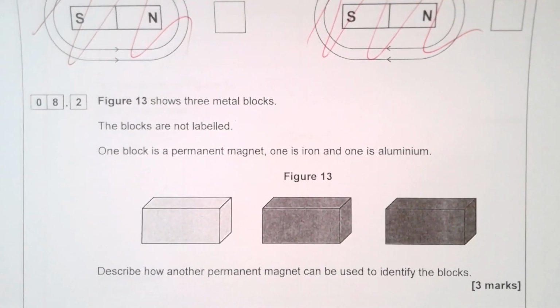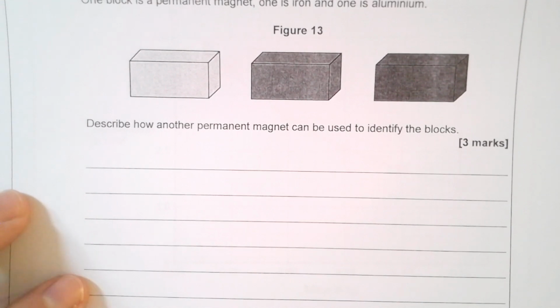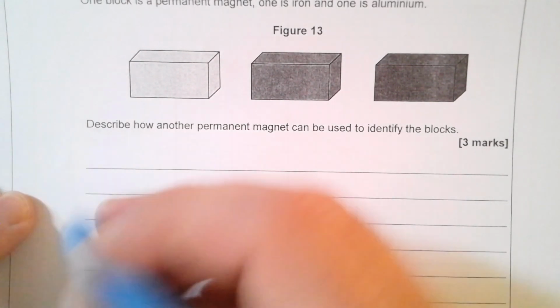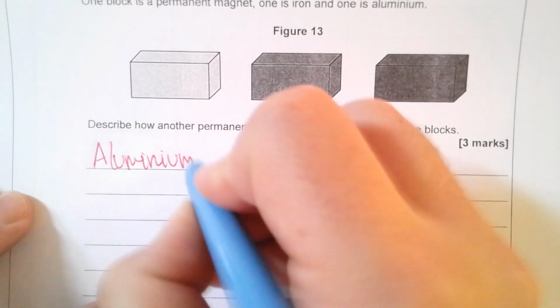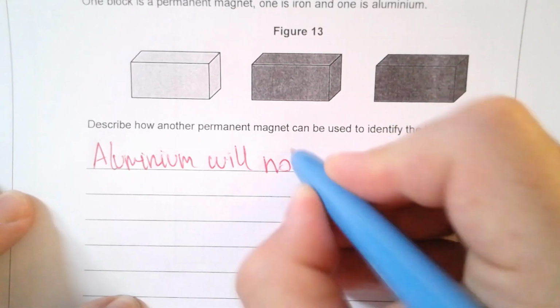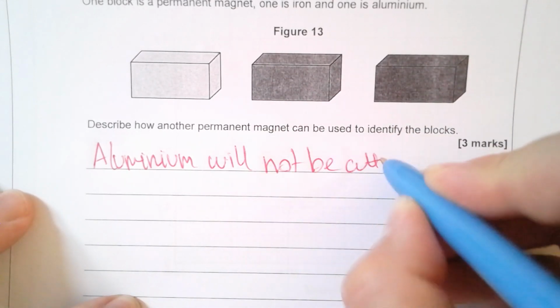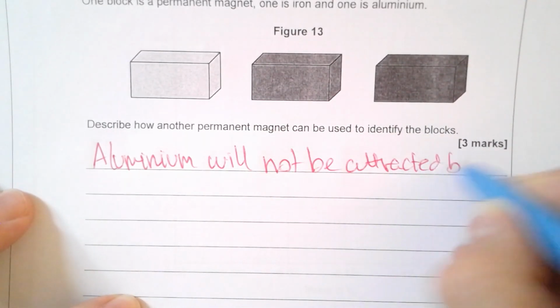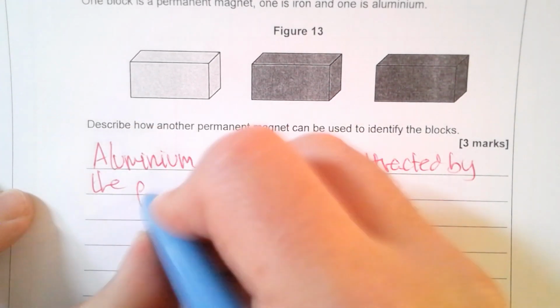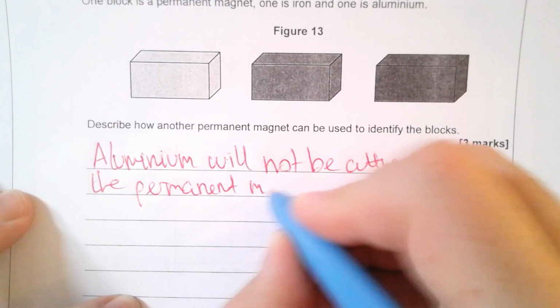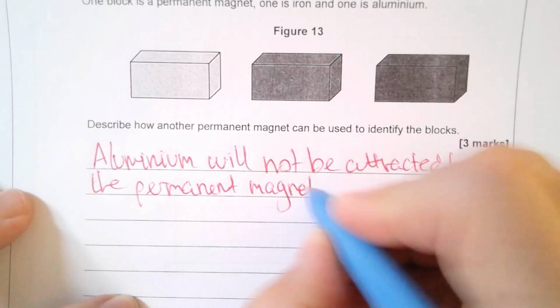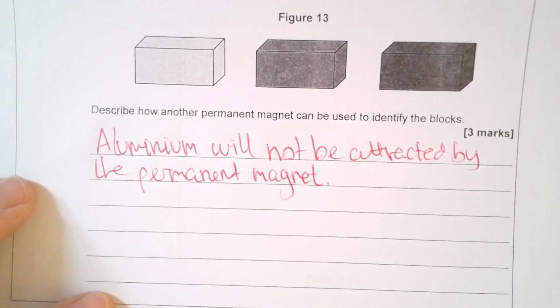Next we have 3 metal blocks. The blocks are not labelled. One is a permanent magnet, one is iron and one is aluminium. Describe how another permanent magnet can be used to identify the blocks. Well, aluminium is not magnetic, so that will not be attracted by the permanent magnet. So if you put it near it, nothing happens, it must be the aluminium.